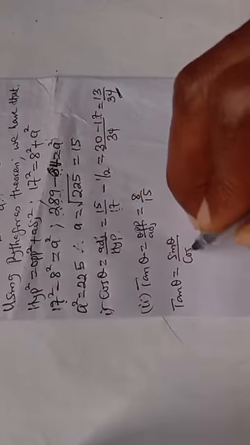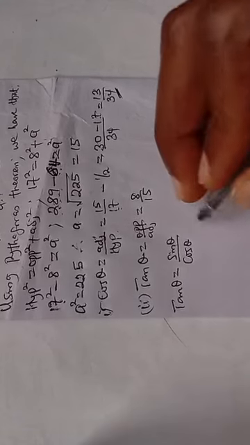If you like, you can apply this very formula: tan theta is equal to sine theta over cos theta. You can apply this. Let's go and see what you're going to have.